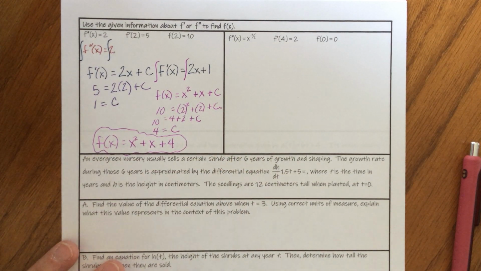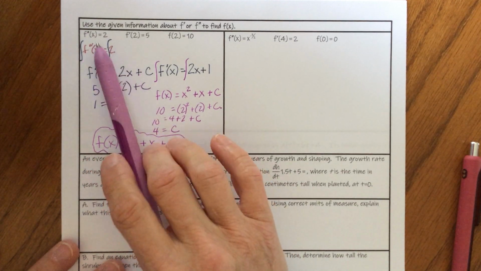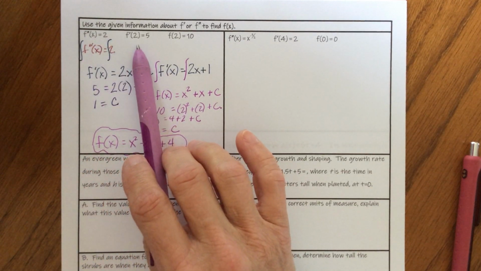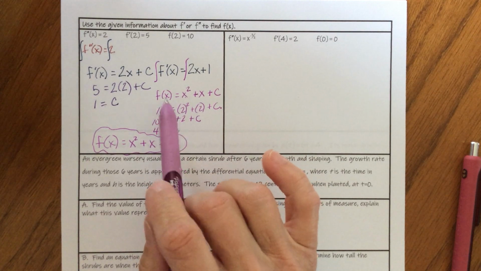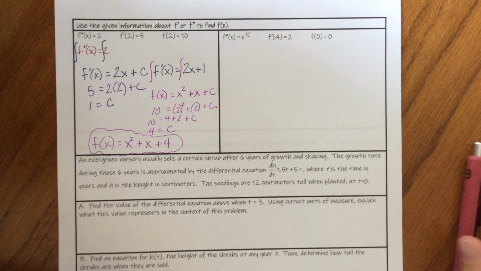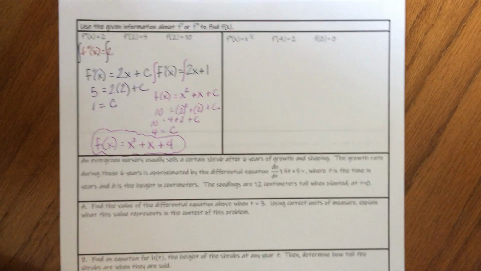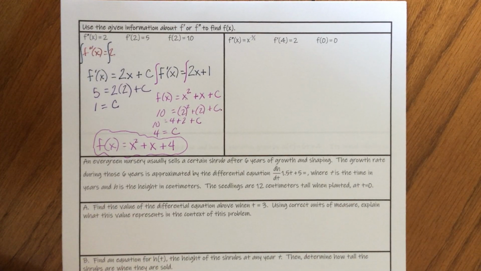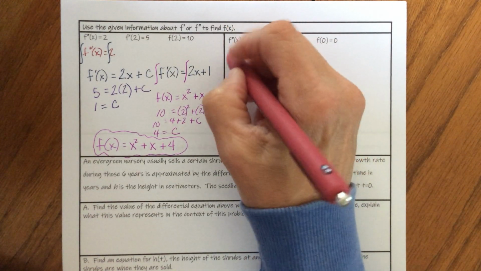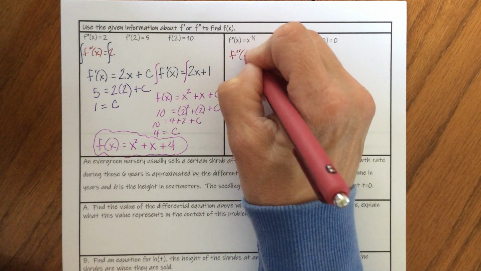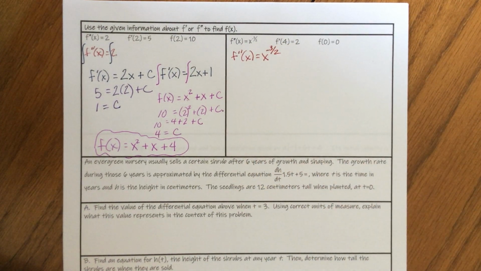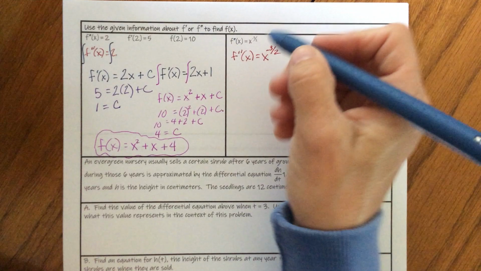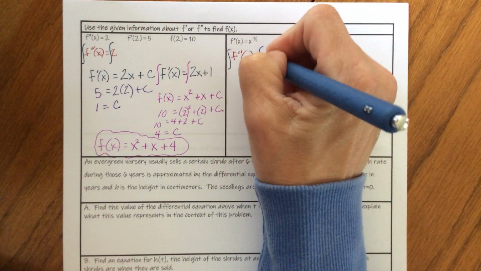And so using information about the second derivative and or the first derivative, we can actually get back to and find some information about the original function. All right, so let's do another one. Our next one is we have a second derivative, f double prime of x equals x to the negative 3/2. And in order for me to ultimately find f of x, I have to go through the channels of finding f prime of x.